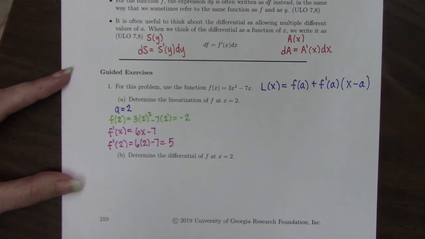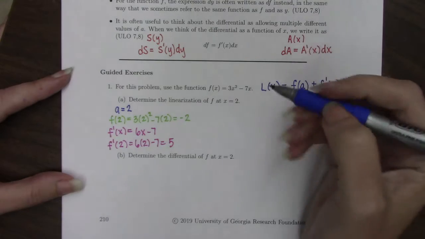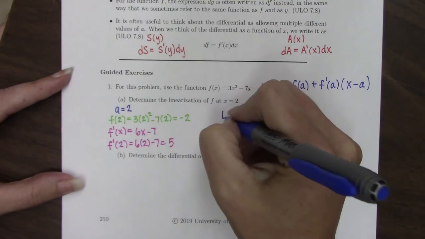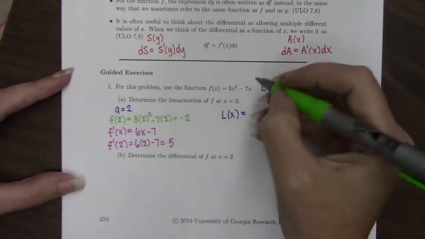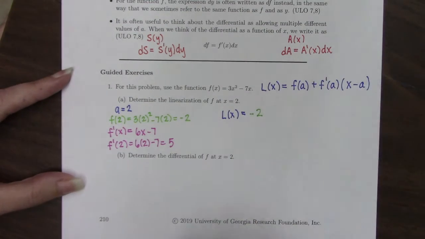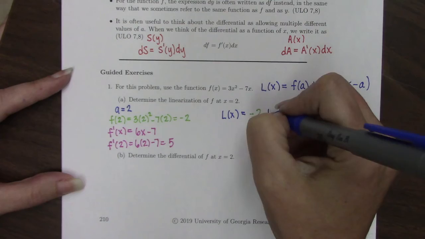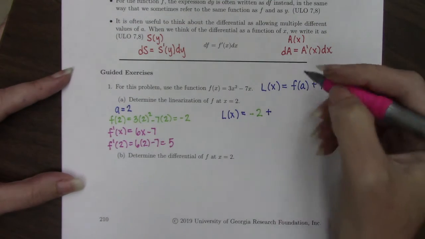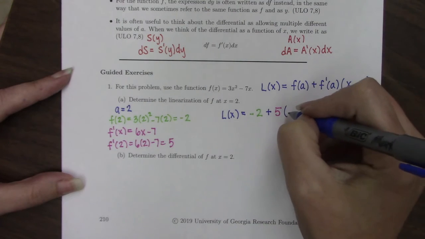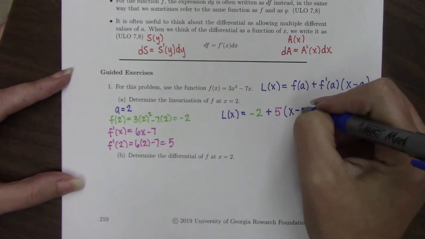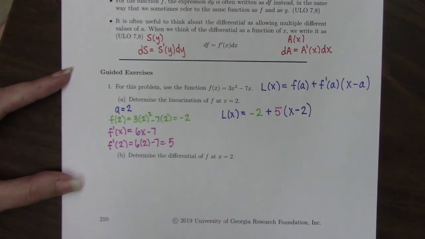So to write the linearization of this function at 2, L of x equals f of a, which is negative 2, plus f prime of a, which is 5, times x minus 2.